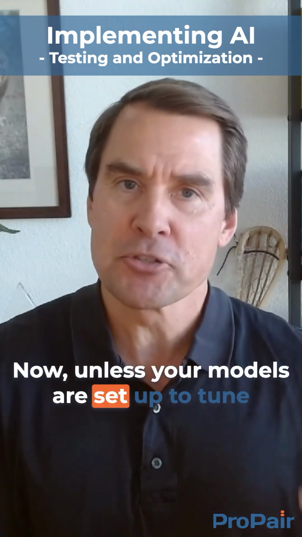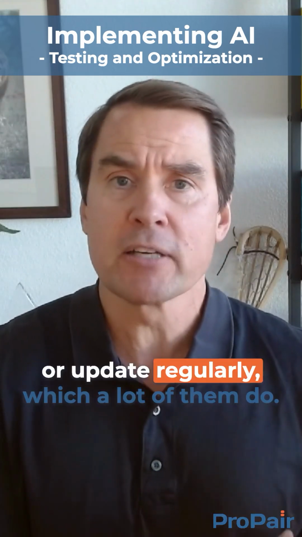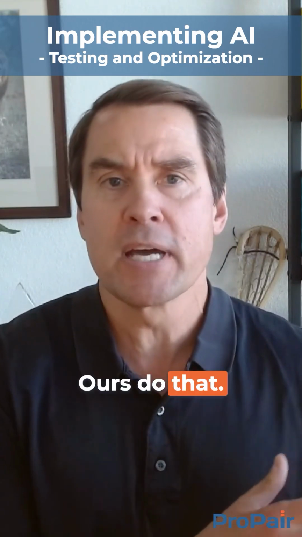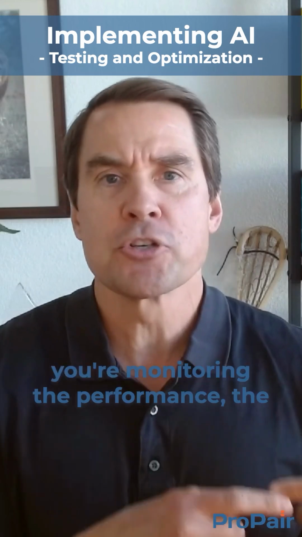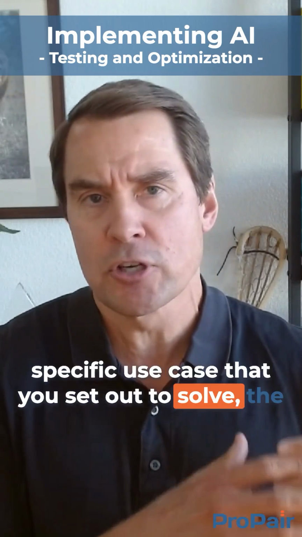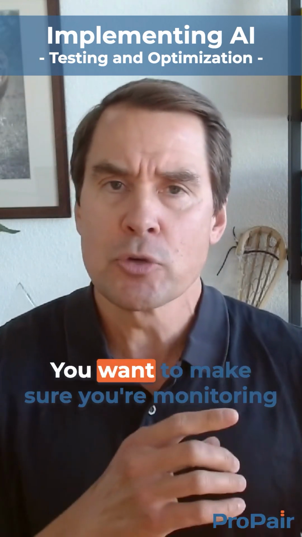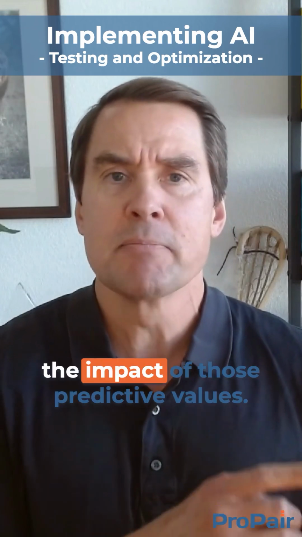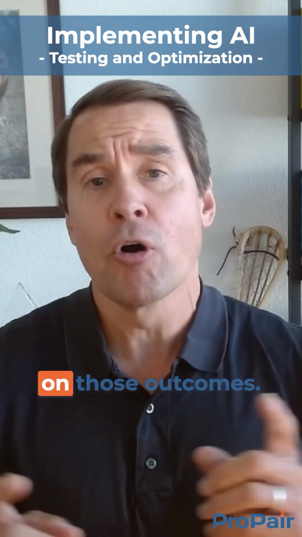Now, unless your models are set up to tune or update regularly, which a lot of them do, ours do that, you really want to make sure that you're monitoring the performance, the specific use case that you set out to solve, the specific problem that you set out to solve. You want to make sure you're monitoring the impact of those predictive values on those outcomes.